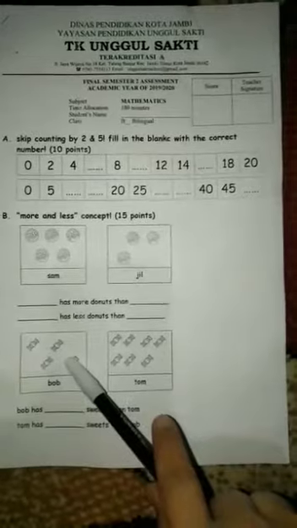Okay, for the next. How many sweets does Bob have? Let's count. 1, 2, 3, 4. How many sweets does Tom have? Let's count it. 1, 2, 3, 4, 5, 6, 7. Okay, fill in the blank with more or less. Okay, let's read. Bob has blank sweets than Tom. So what do you think? More or less? Less, right in here. Bob has less sweets than Tom.